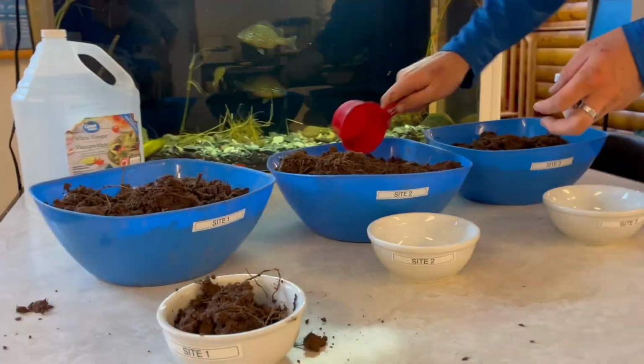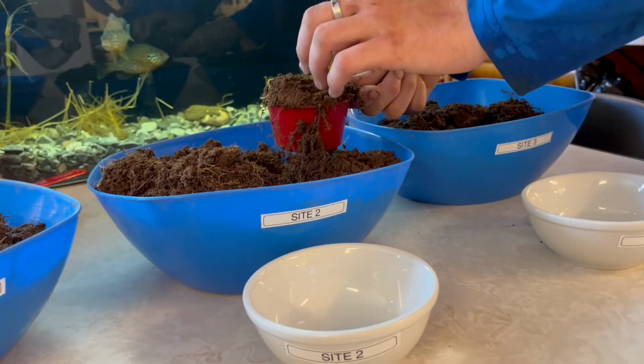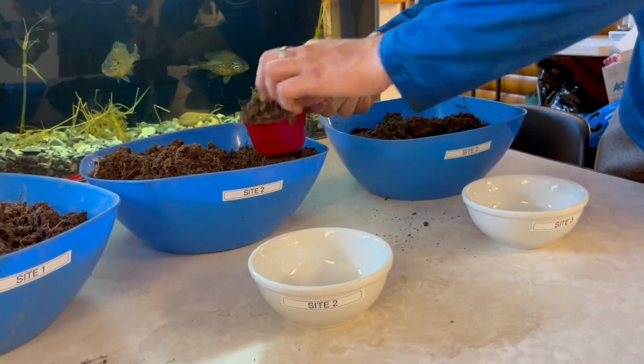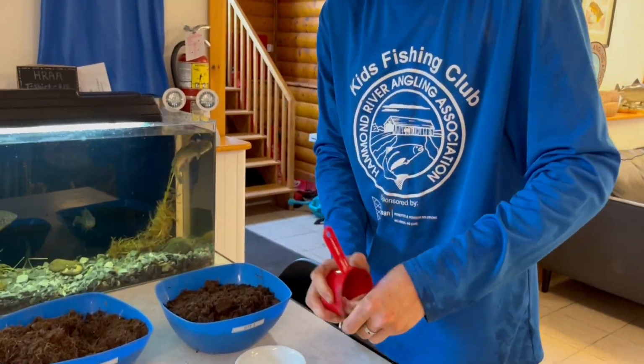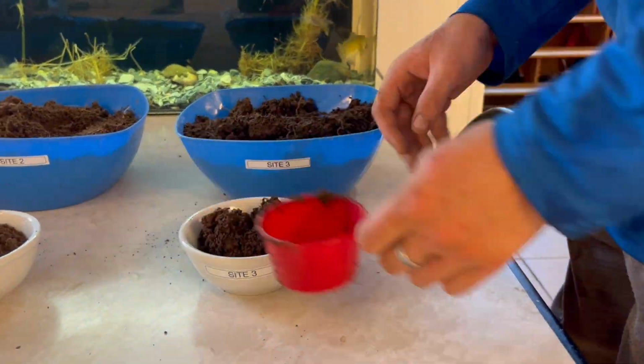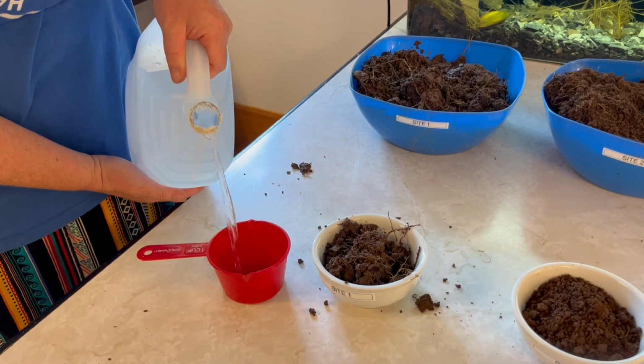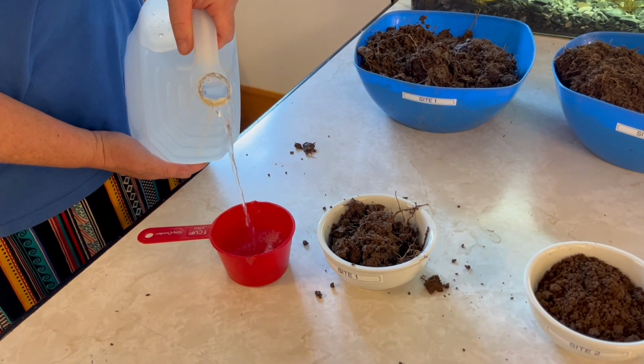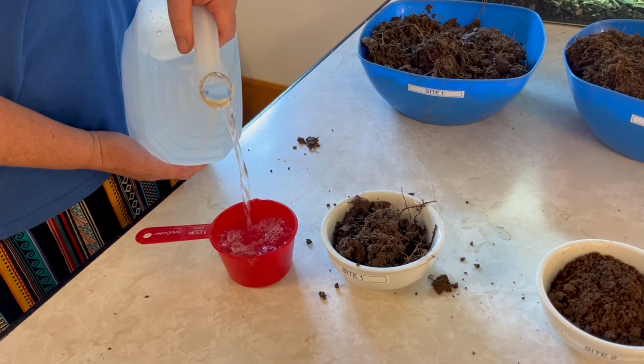Collect a cup of soil from each site of interest. Place the cup of soil into a bowl. Next, pour in half a cup of vinegar into each bowl. If there is bubbling, it means the vinegar has reacted with the carbonates in your soil, and therefore you know the soil has a higher carbonate availability.